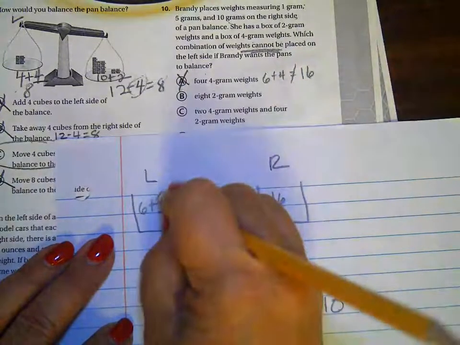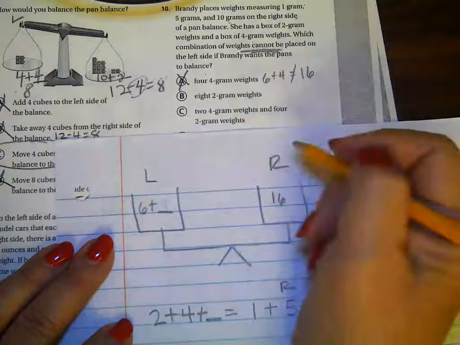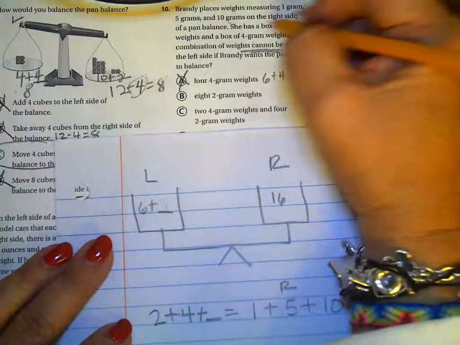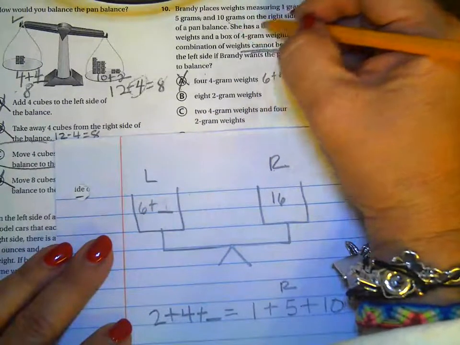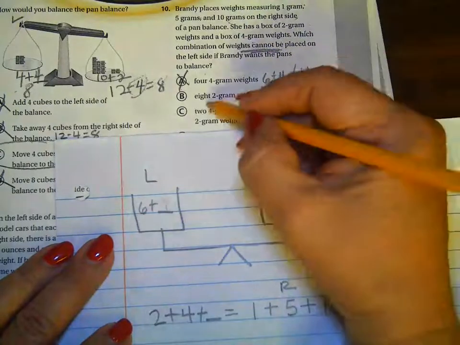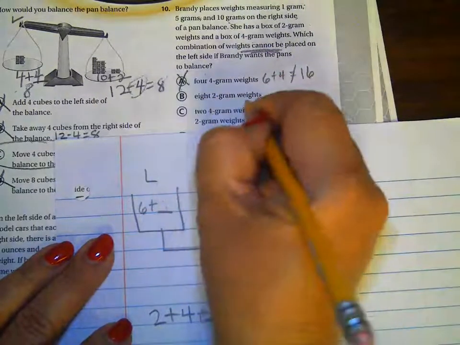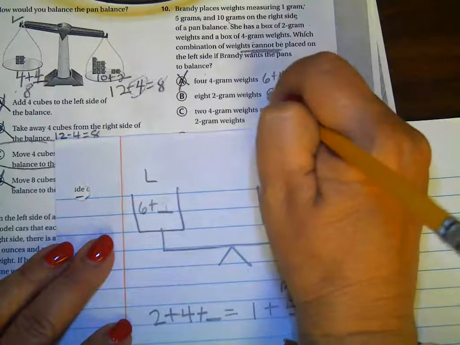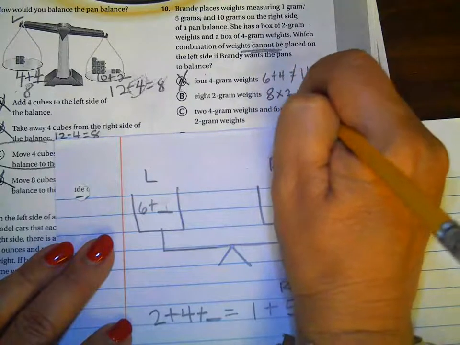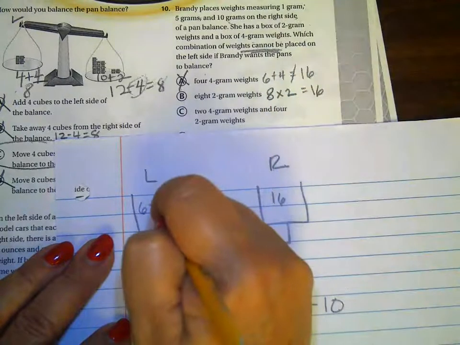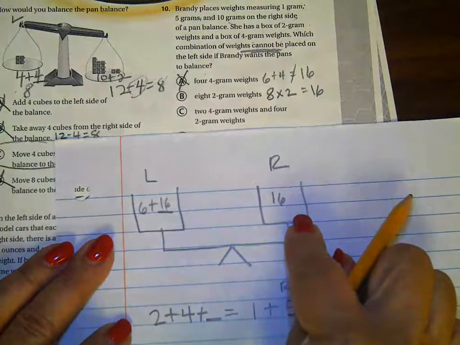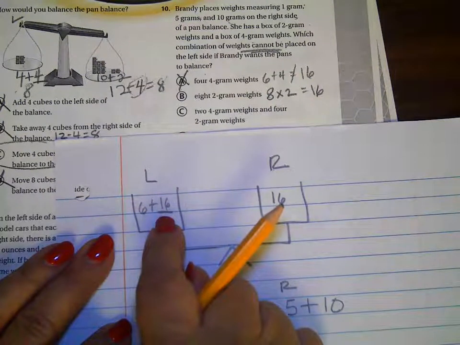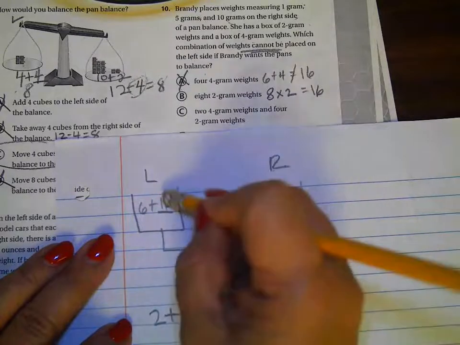So I'm going to erase this for 8 2-gram weights. She had 1 gram, 5 grams, and 10 grams. And then she had a box of 2-gram weights and a box of 4 grams. So that was there. So I have 8 2-gram weights. So that's going to be 8 times the 2 grams each. So that's a total of 16. She's going to add 16 to this. That takes it way off balance, right? So that makes it where it's now going to be, what, 22? So that doesn't work out.